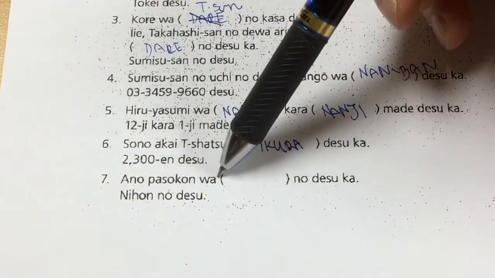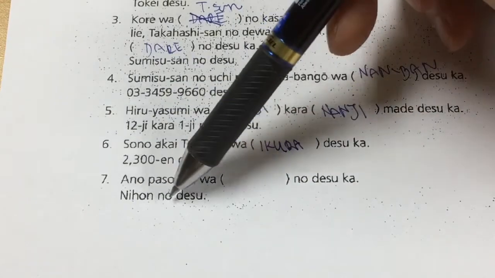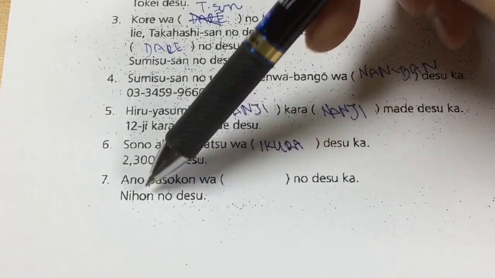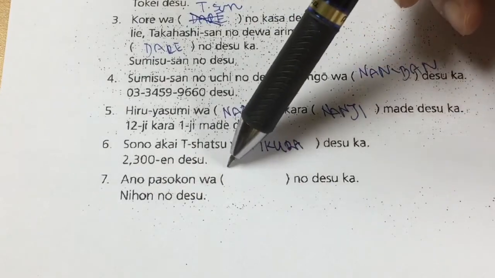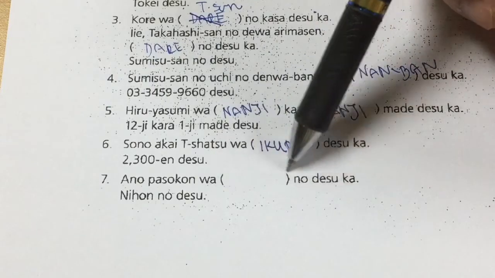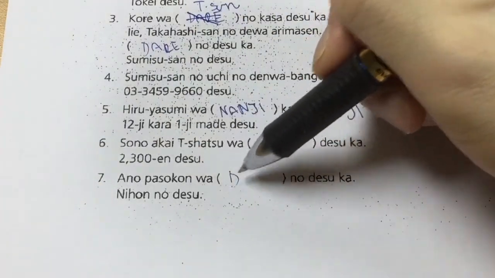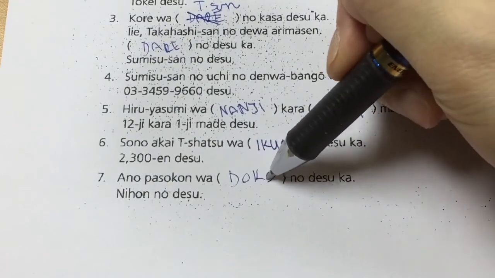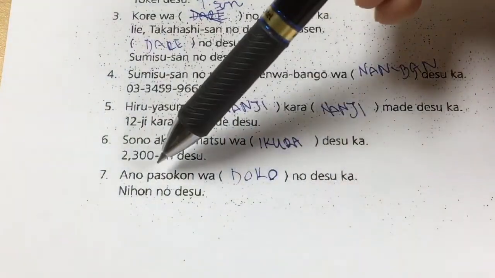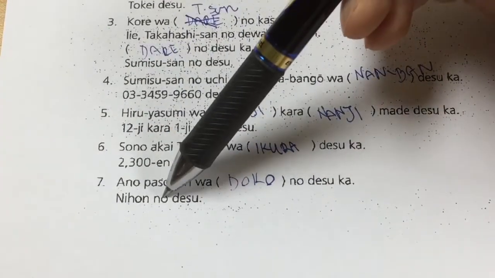あのパソコンは blank のですか? 日本のです. It's from Japan. It's made in Japan. So we need a question word that shows the original place where the thing comes from. あのパソコンはどこのですか? The personal computer is from where? It's from Japan.